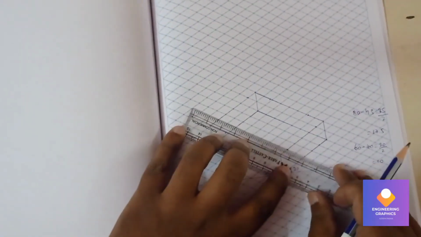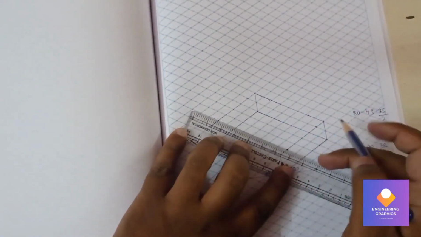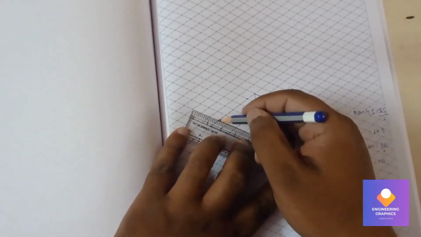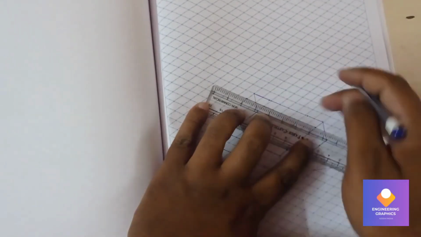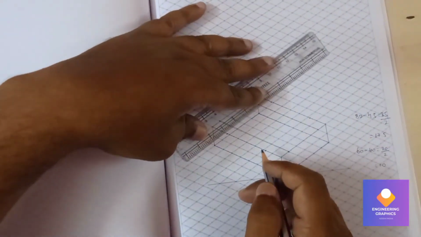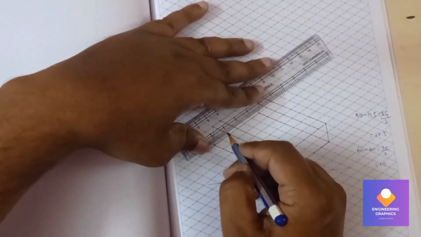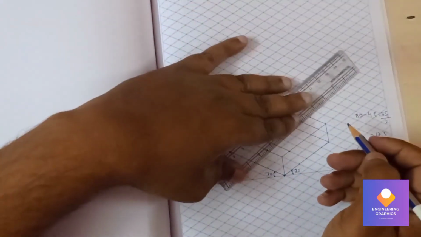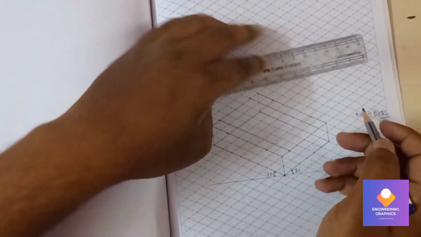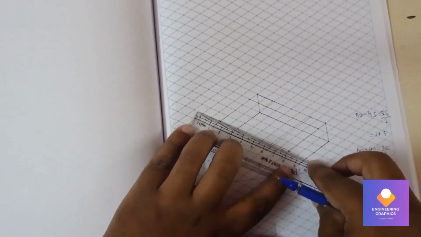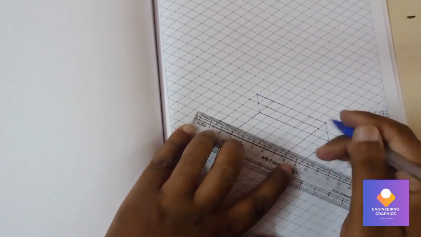You can construct the thin line here. Now we get the internal box dimension 45 and 40.